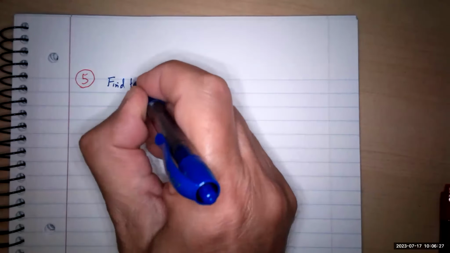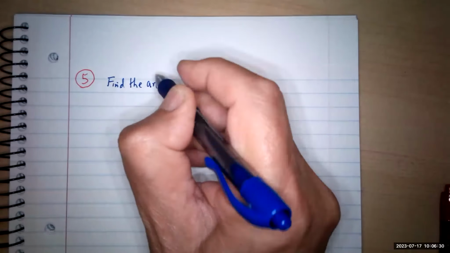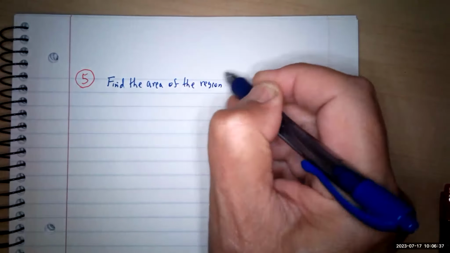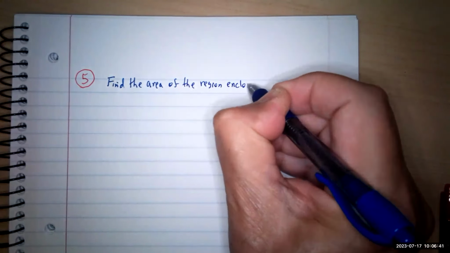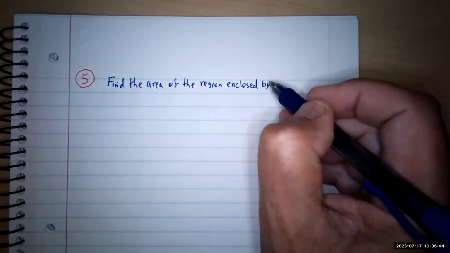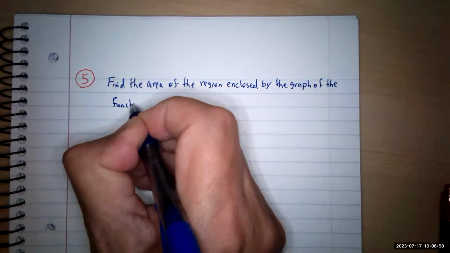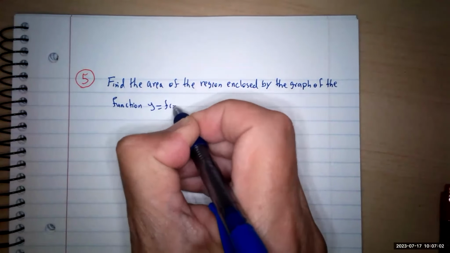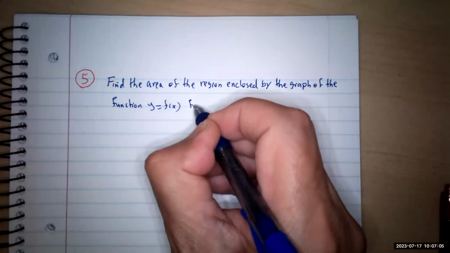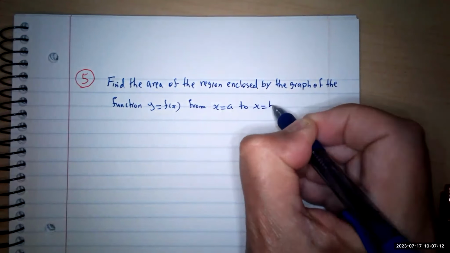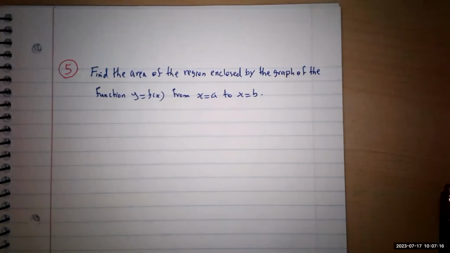Find the area of the region enclosed by the graph of the function y equals f of x, from x equals a to x equals b. You see, that's the problem. We call it the area problem.